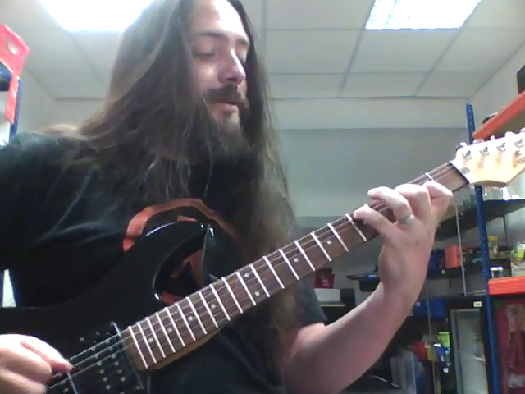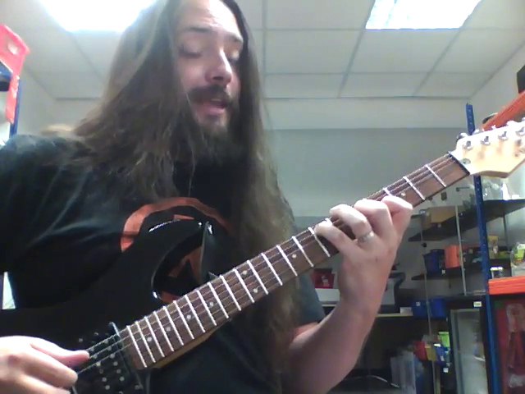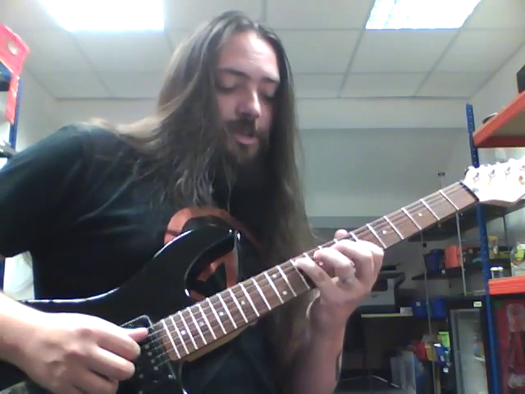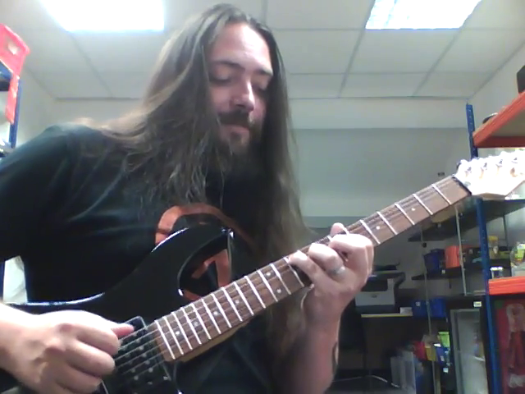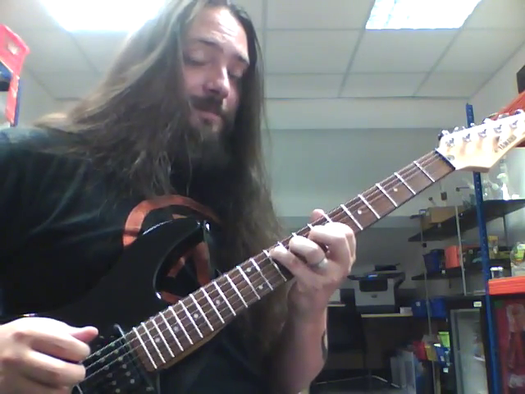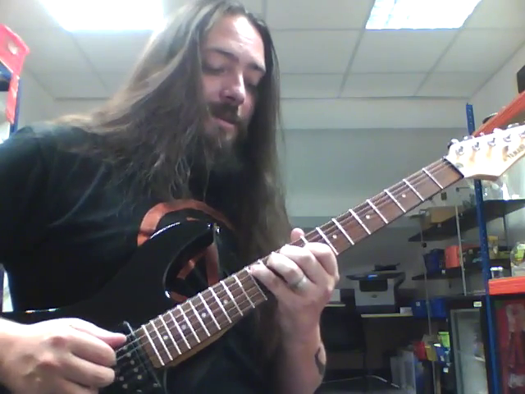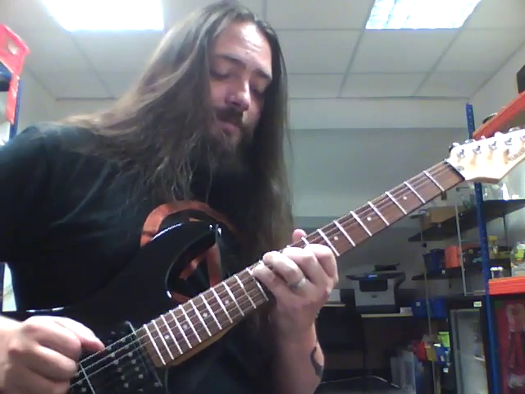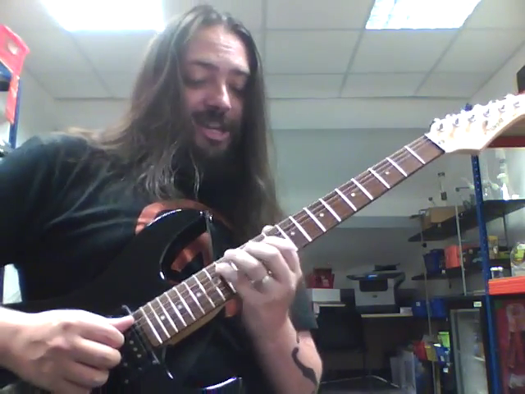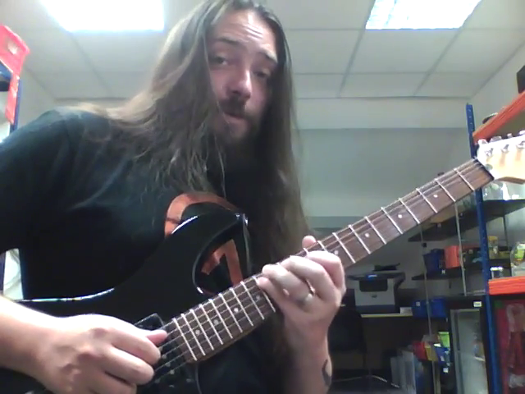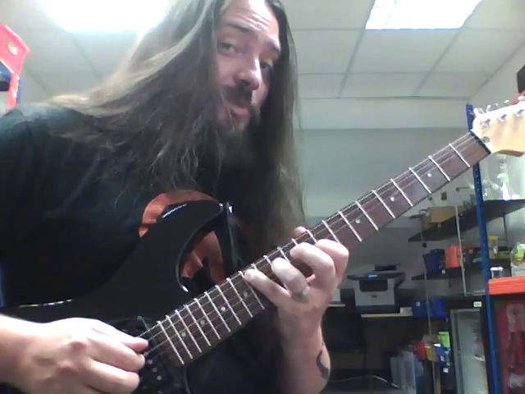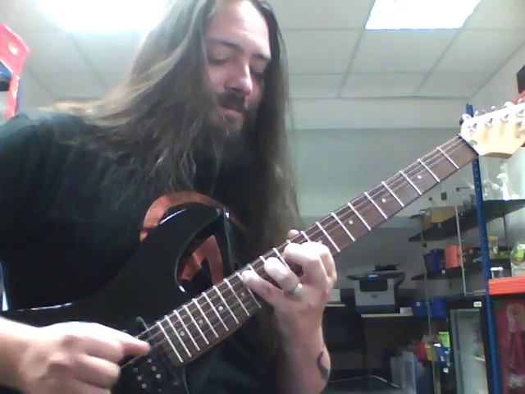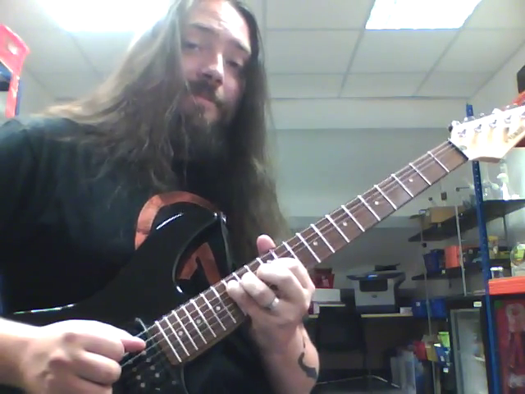C major, D minor, E minor, F major, then, which is 10, 9, 7. So that's G major, 12, 10, 9, which is A minor. Then the next one, this one's going to be a bit of a stretch. It's B, so it's the 14th fret on the 2nd string, 12th fret on the string below, and then the 10th fret on the string below that, and then the octave. So that's the major chord.